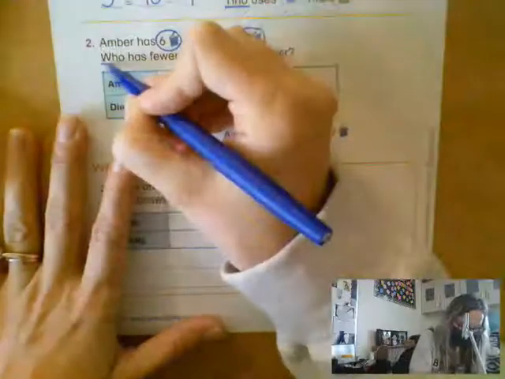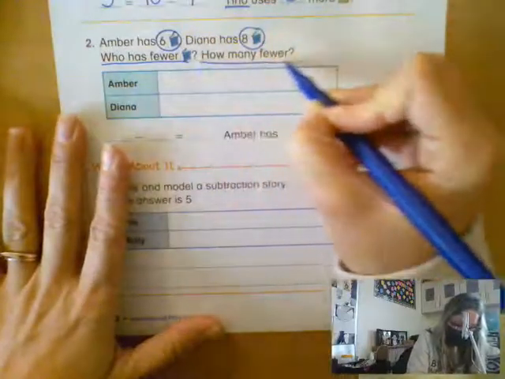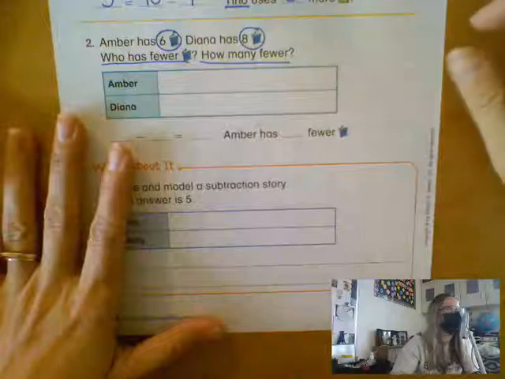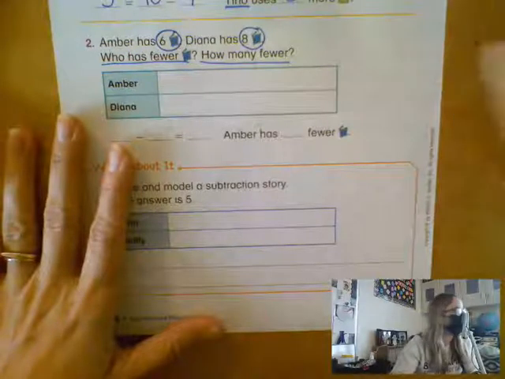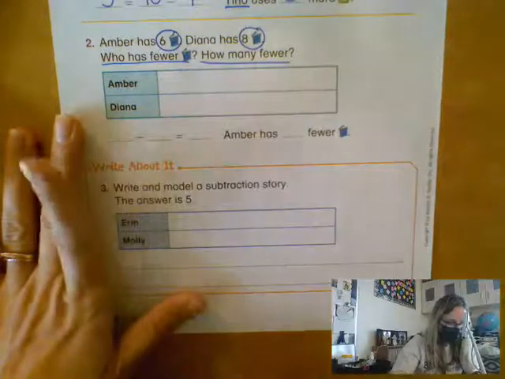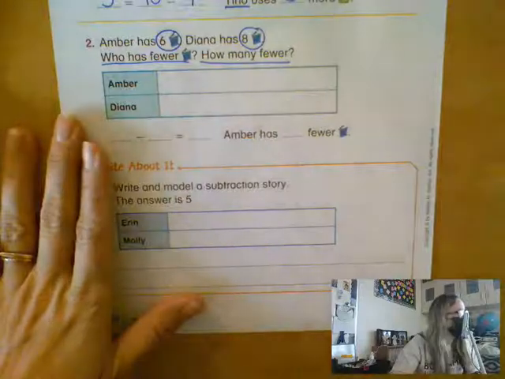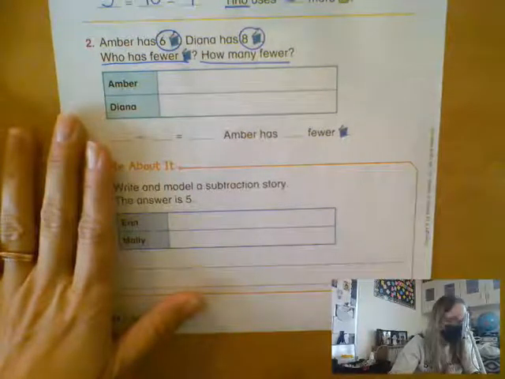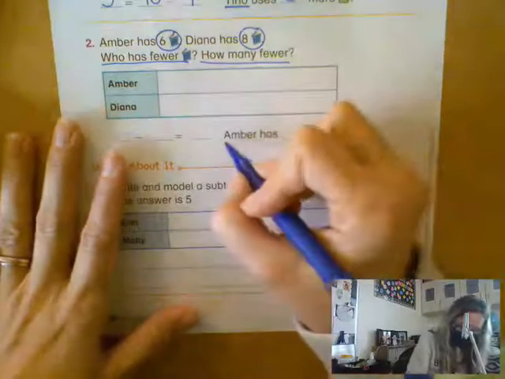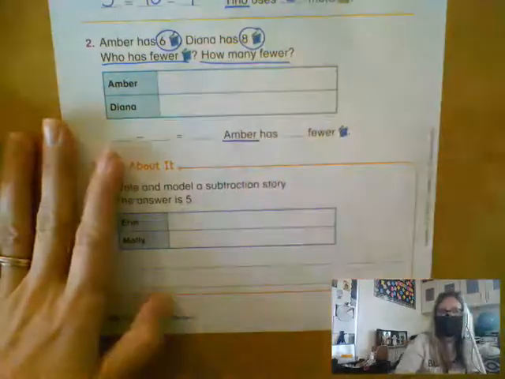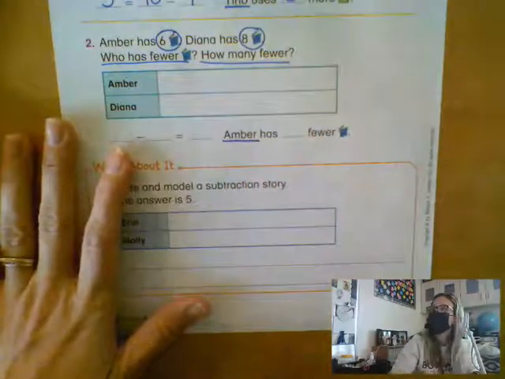Who has fewer? How many are fewer? Okay, who has less or fewer? Without even counting them up. Who has fewer? Sage? Yeah, Amber. So on this line, you're going to write Amber. I don't know why it's already there for me.